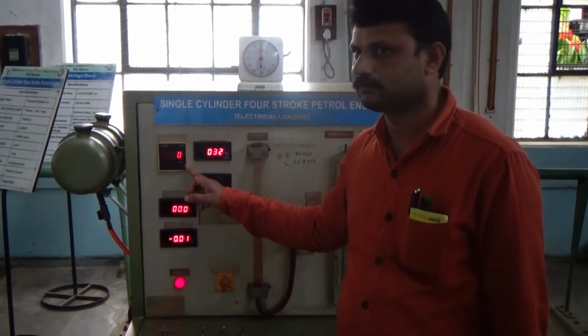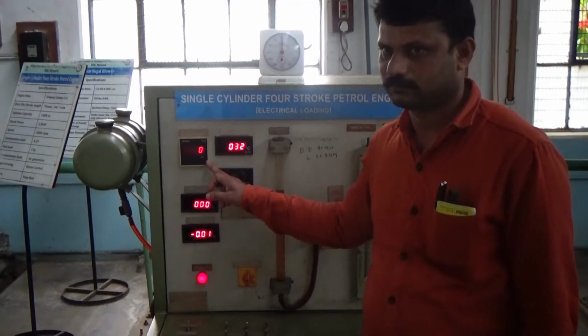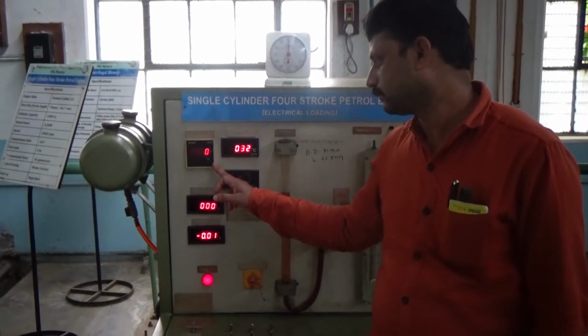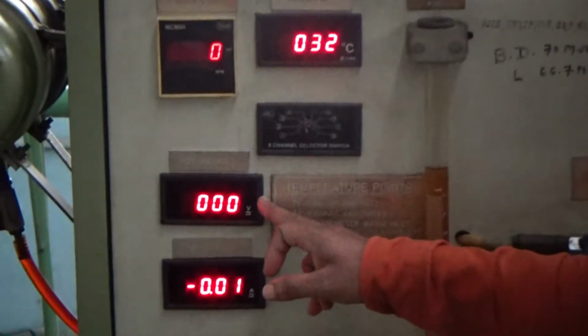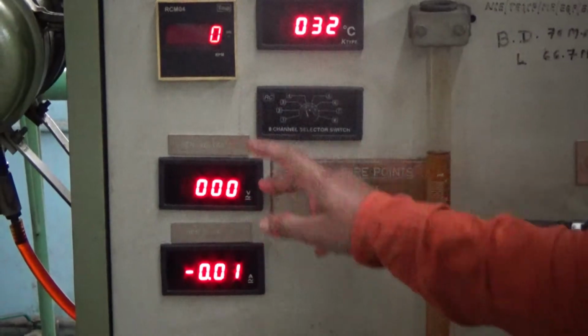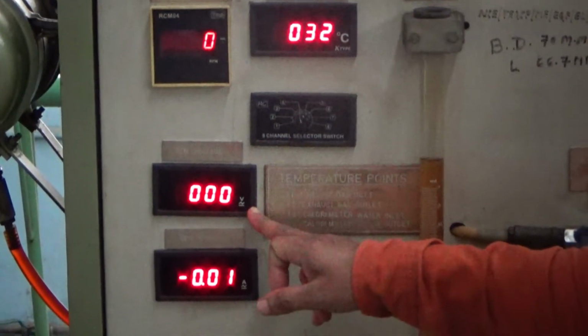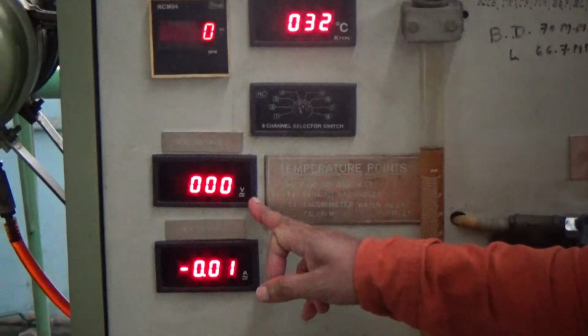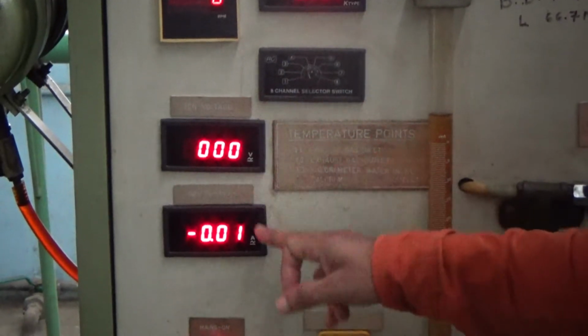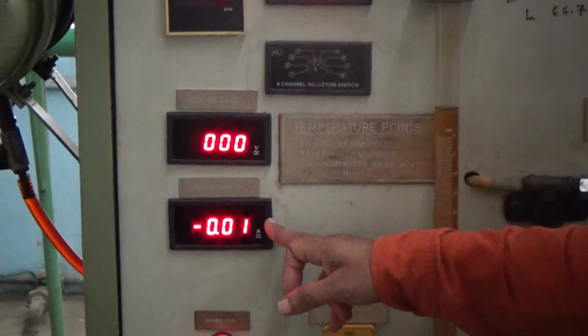So we have a display for taking the reading of the speed of an engine. Right now it is showing 0 since it's in a stationary condition. We have a voltage reading, and we have a current reading in terms of amps.